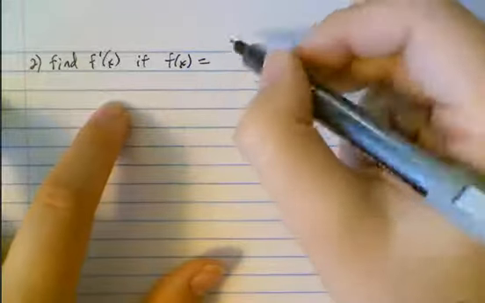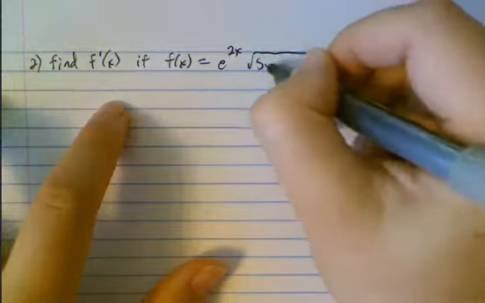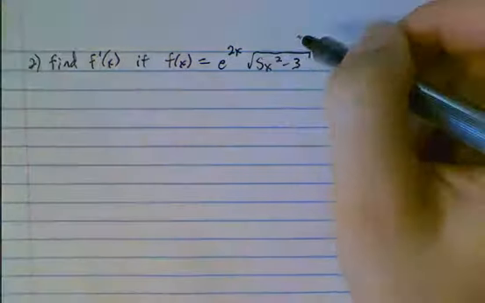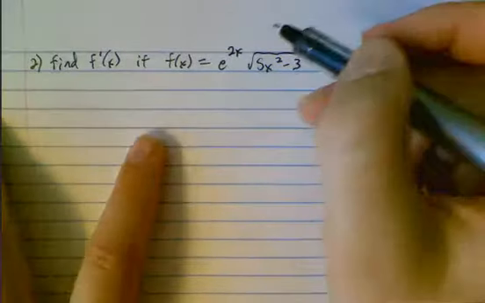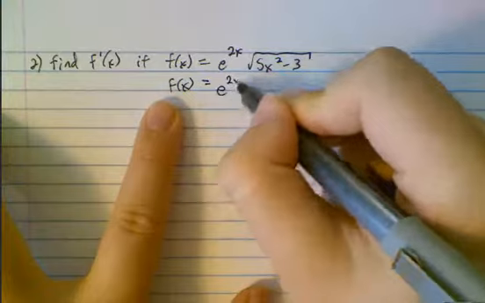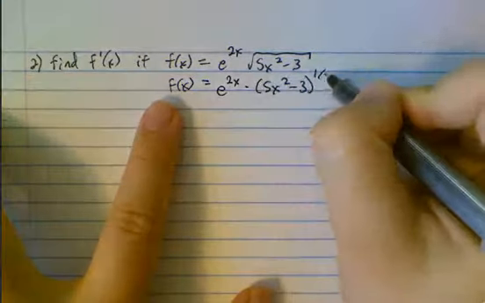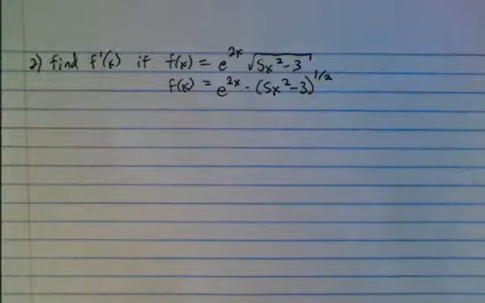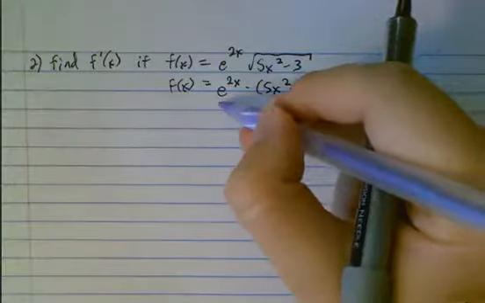Our second is similar, but it involves a little different simplification at the end. f of x equals e to the 2x times the square root of 5x squared minus 3. Notice whenever you're dealing with a square root like this, it is extremely important to do that rewrite step. So I haven't taken the derivative yet. It says e to the 2x times 5x squared minus 3 to the 1/2 power. First thing we do is we look for product and quotient. We can see there are 2 pieces multiplied together.